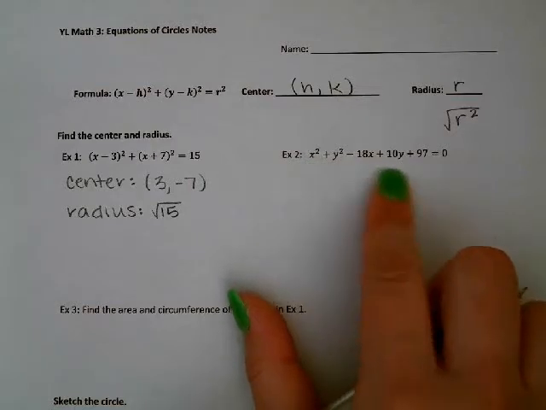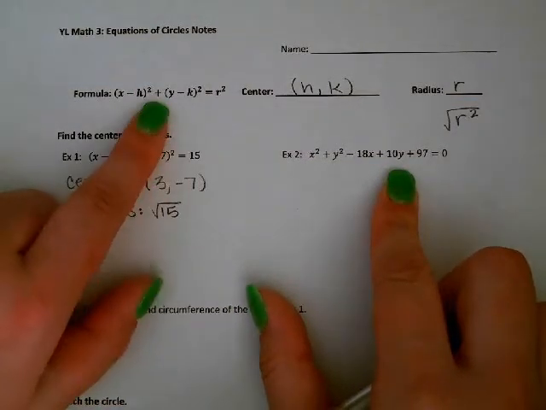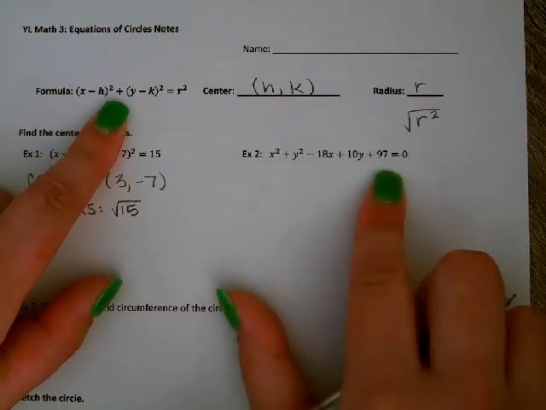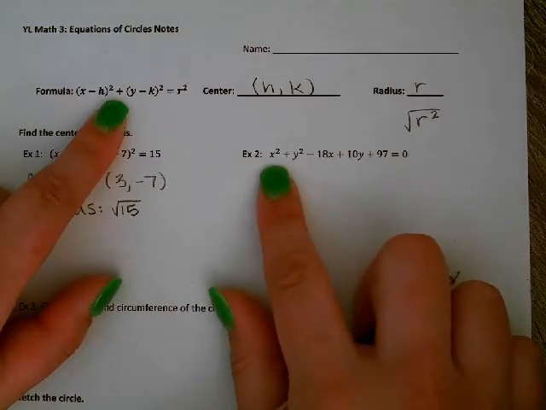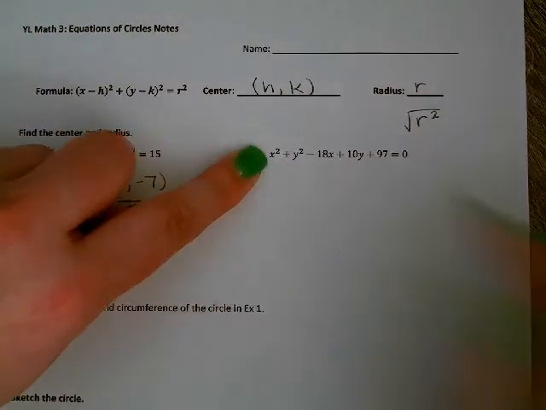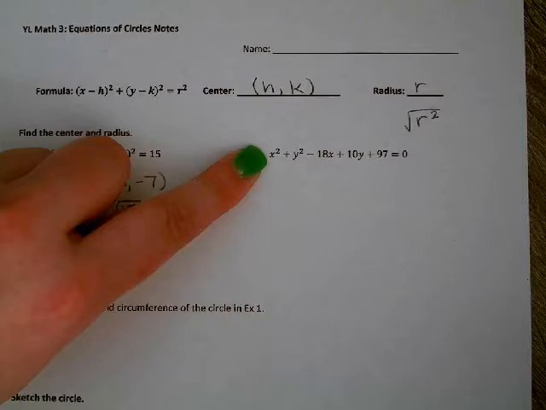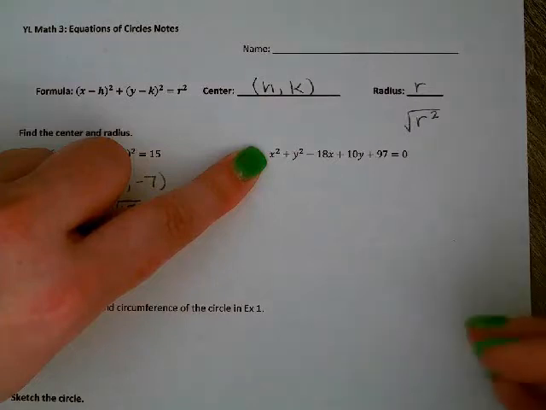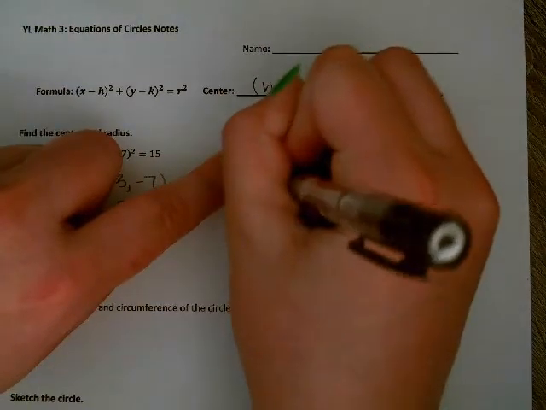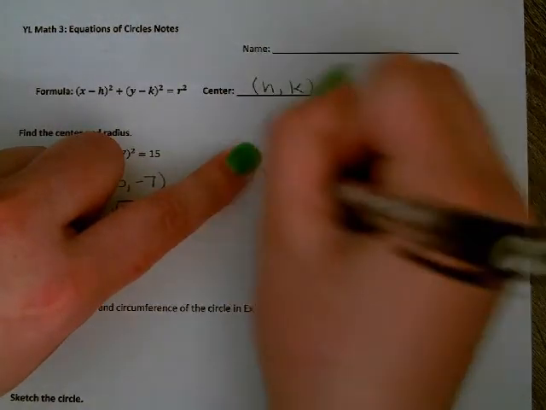This problem is a little bit more difficult because they did not give us the equation in that standard form. They gave it to us in what is called the general form. And in the general form, it's not written in the parentheses. So what we have to do is that process, I know you loved it when we did it, of completing the square. We're going to take the x's and separate them from the y's. We've only done completing the square with one variable. We've never done it with two. So this process is going to be the most difficult thing we do with circles, but it's very repetitive. As long as you pay attention, you'll be able to pick up the process.